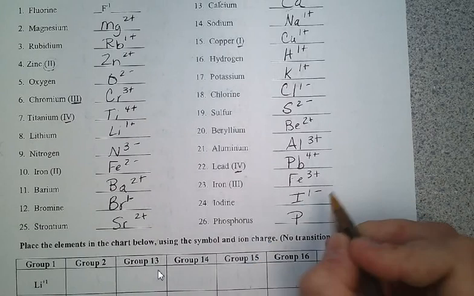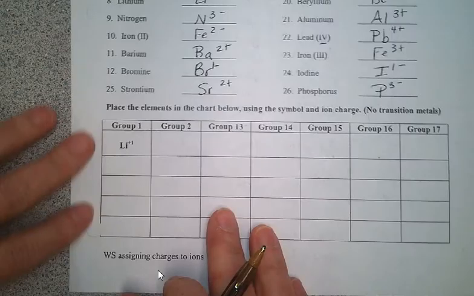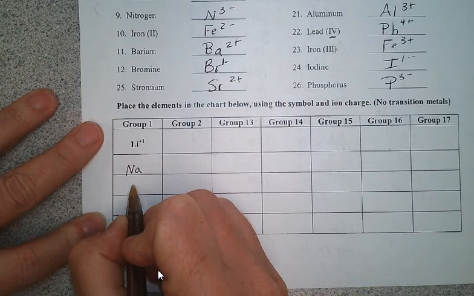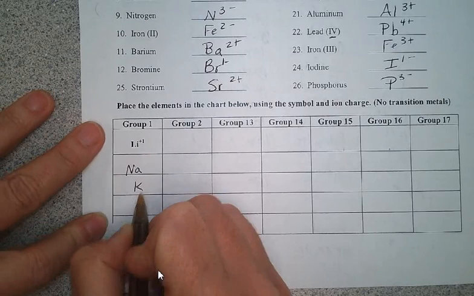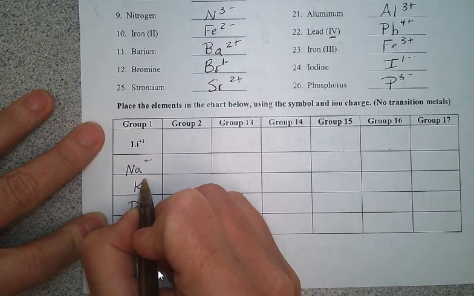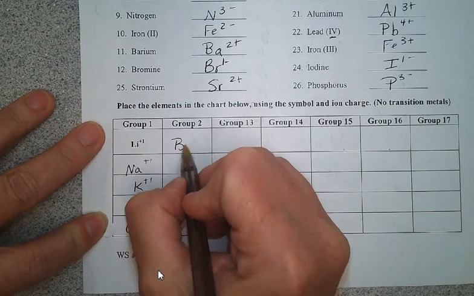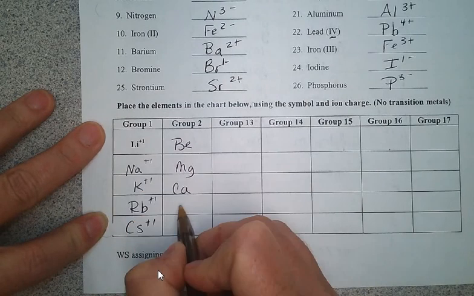You notice under lithium is sodium, potassium, rubidium, and cesium, and they all have a 1 plus charge. Group 2, you have beryllium, magnesium, calcium, strontium, barium, and they all have a 2 plus charge.